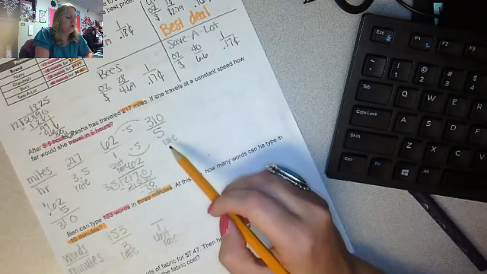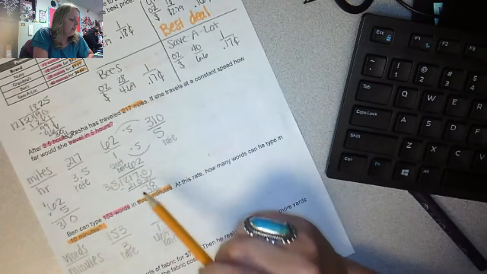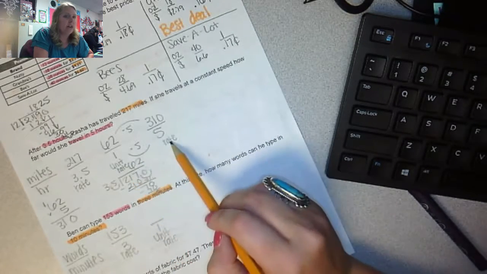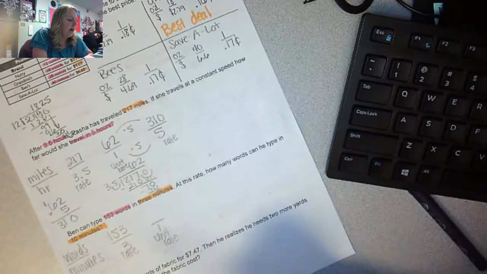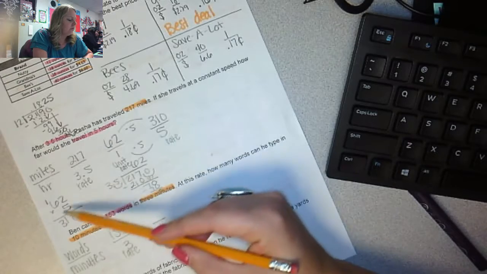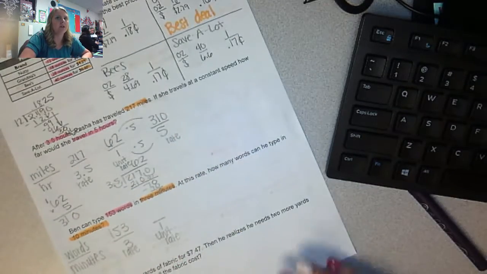But my goal is to travel for 5 hours. So then I extended it, and I know that 1 times 5 is 5. And whatever I do to the hours, I also have to do to the miles. So then I did 62 times 5, which gave me the 310.